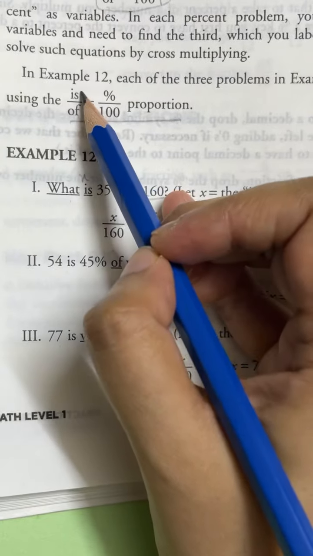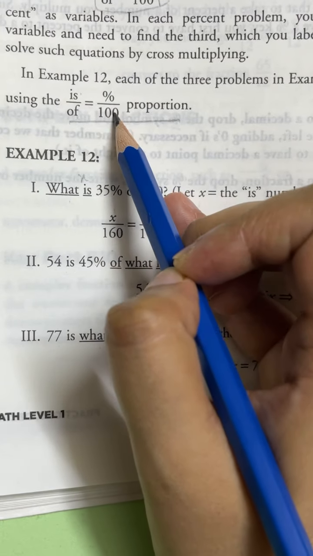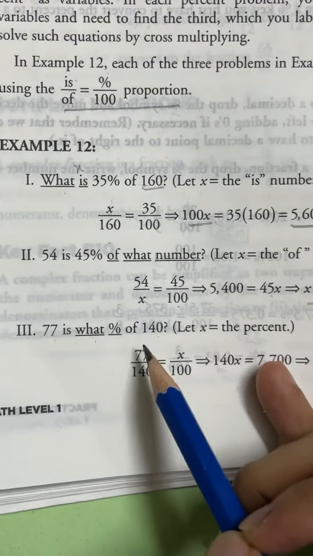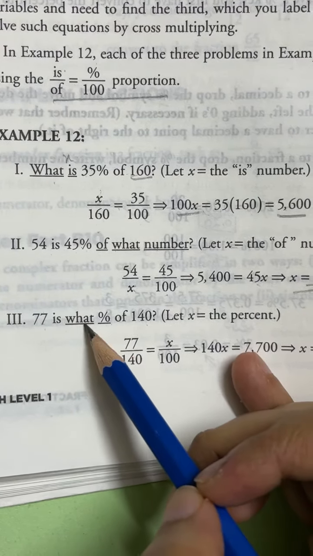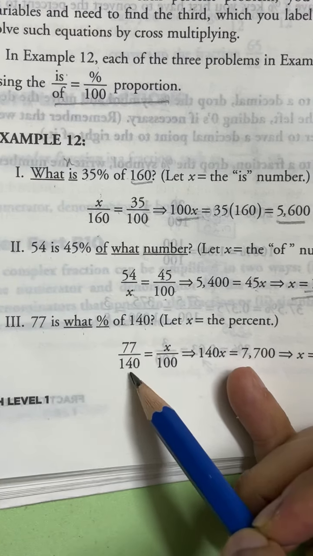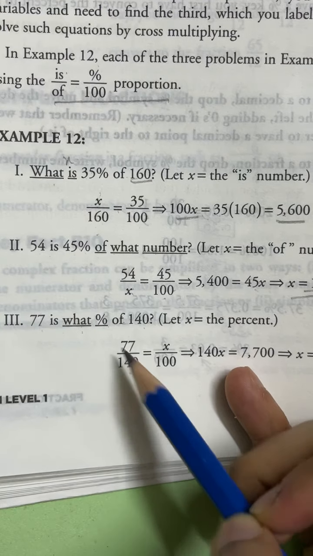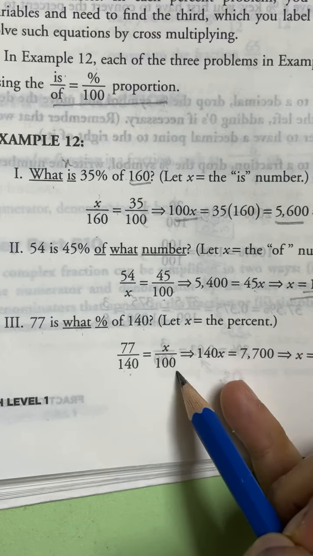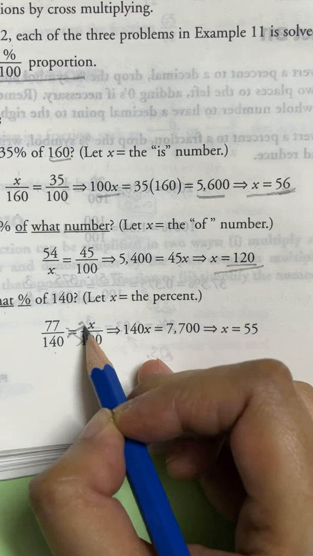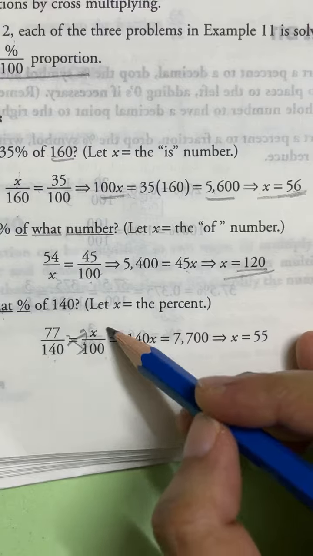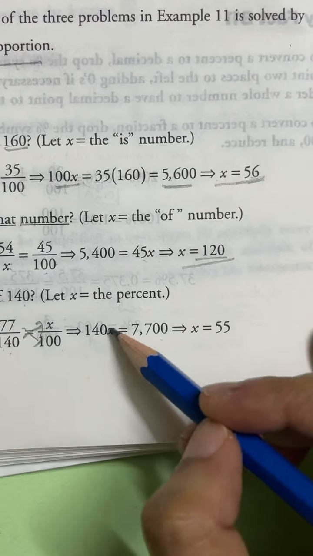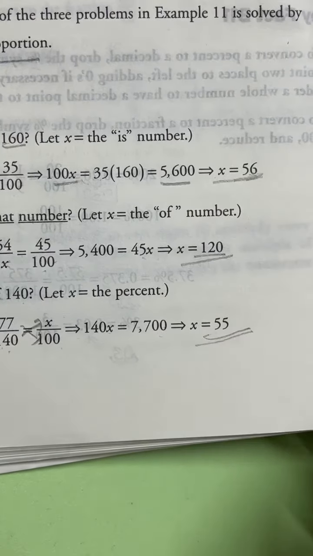So your proportion is is divided by of equals to percent per 100. 77 is what percent of 140? Of 140, 77 divided by 140 is what percent? X per 100. So you just cross multiply things. So 140x equals to 7700. X is equal to 7700 divided by 140. You get the answer as 55.